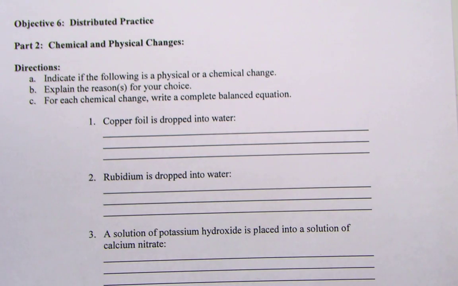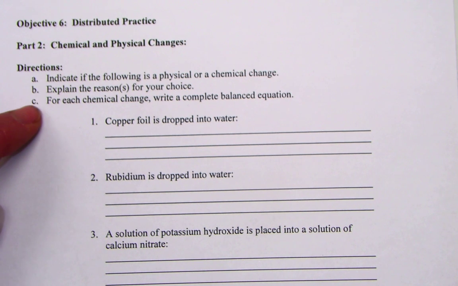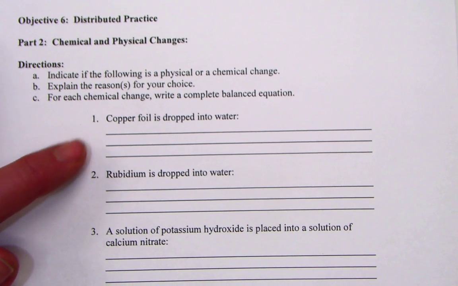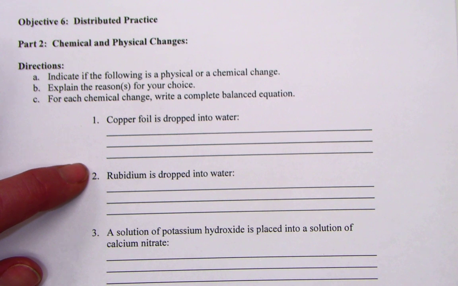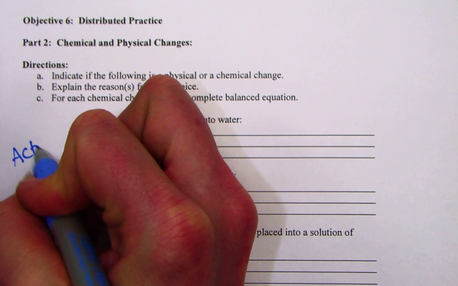Our final objective on practice test C is a distributive practice looking at chemical and physical change. We will need to indicate if it is chemical or physical, explain the reason for our choice, and then if it is chemical, write the complete balanced equation. Our first and second will always be single replacements, some metal dropped into water, where we need to check the activity series as our tool.